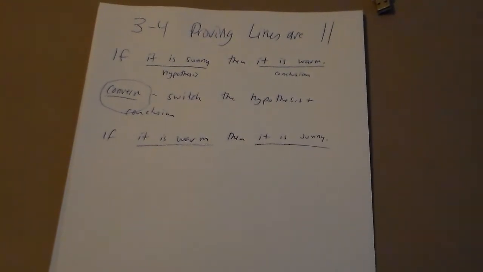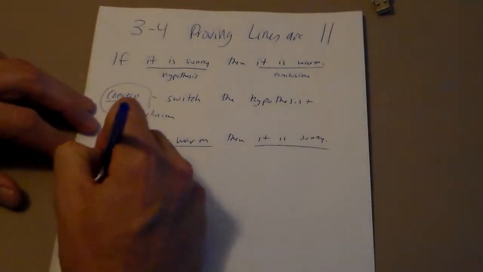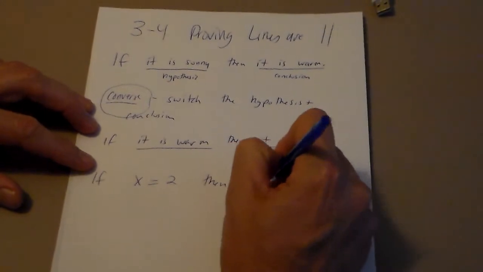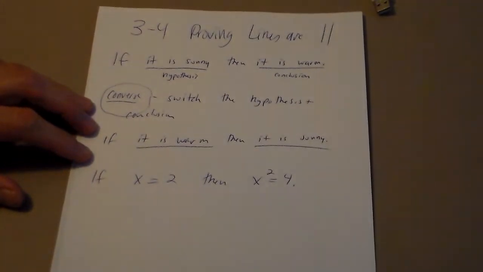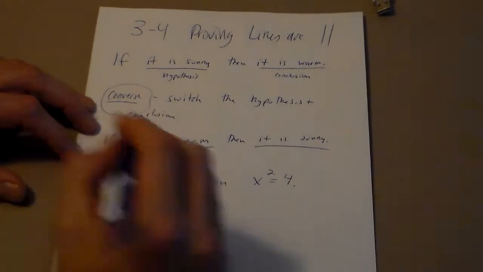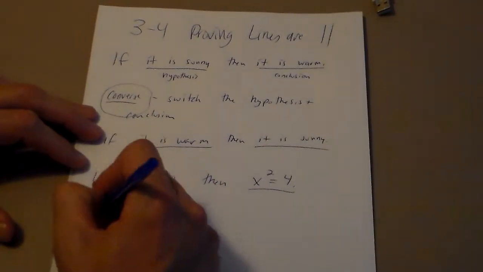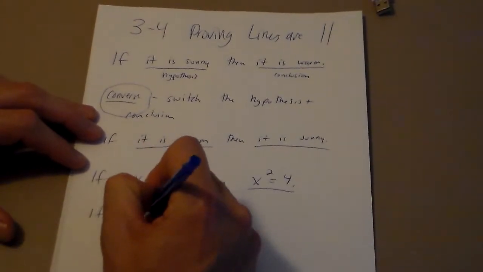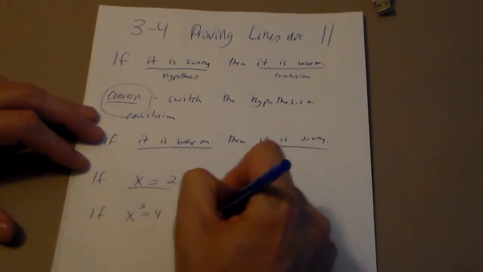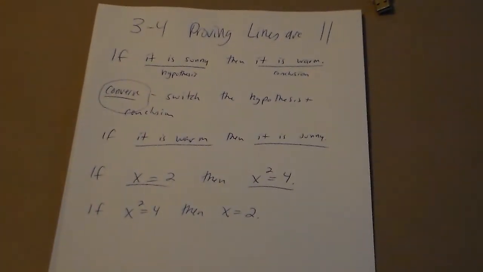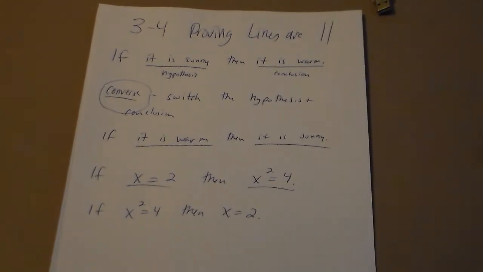So another one. Let's say I said this. If x equals 2, then x squared equals 4. Now, if I wanted to find the converse of that statement, I would switch my hypothesis and my conclusion. If x squared equals 4, then x equals 2. It doesn't matter if they're true or false right now. This one's true, this one's false.